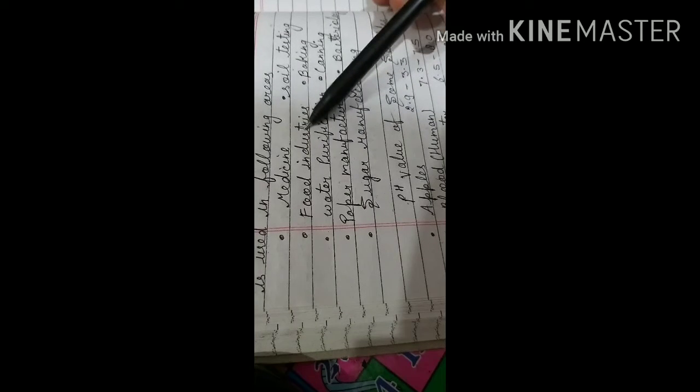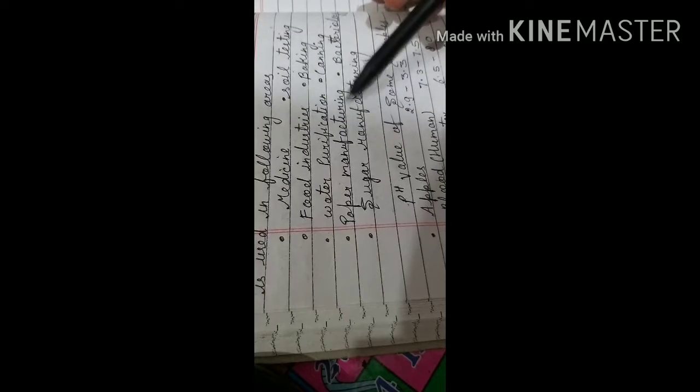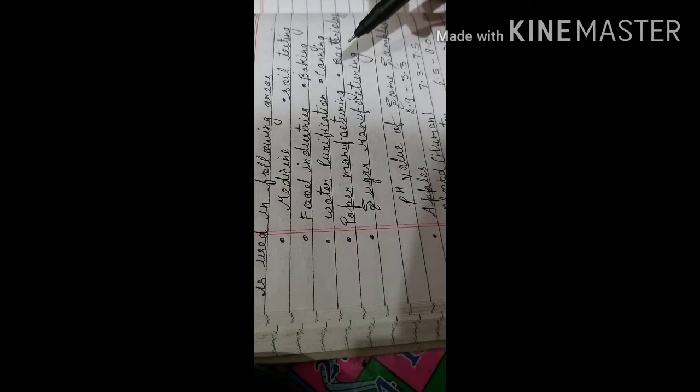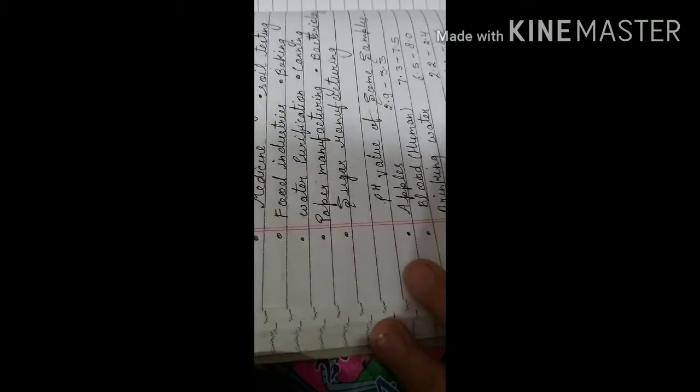Specifically, pH knowledge is used in different areas like medicine, soil testing, food industries, baking, water purification, canning, paper manufacturing, bacteriology and sugar manufacturing. In all these areas, for the manufacturing of all these things, we have to maintain the pH level, meaning the level of acidic strength or basic strength. So we need to know their actual pH value. That's why pH is very important.